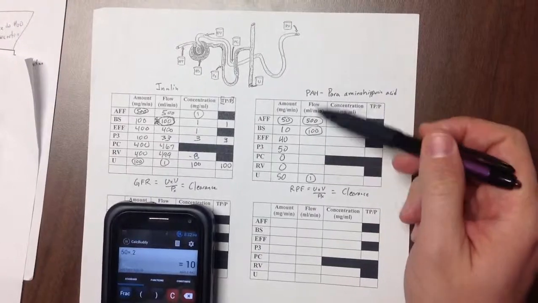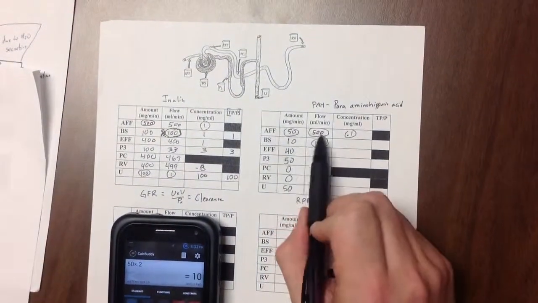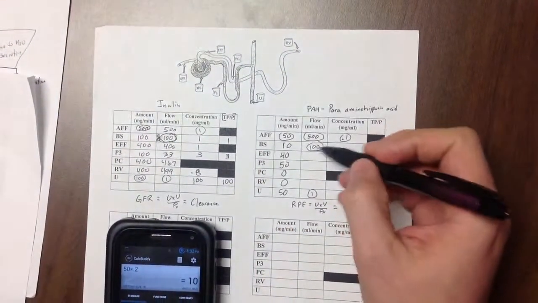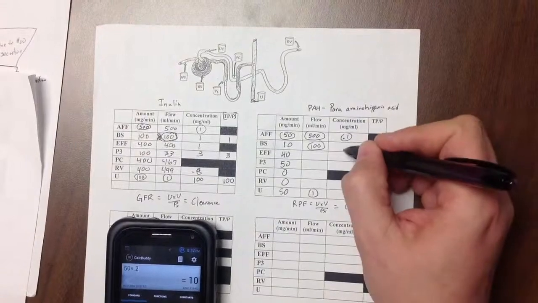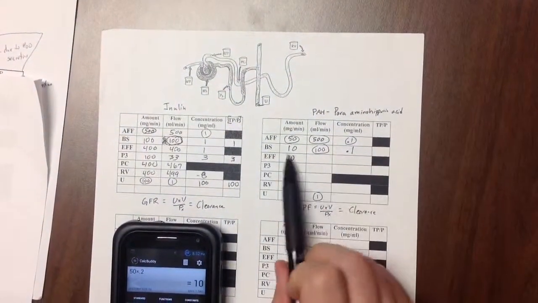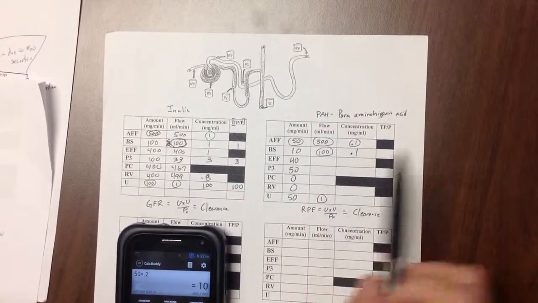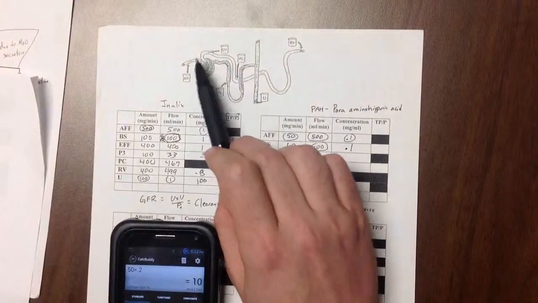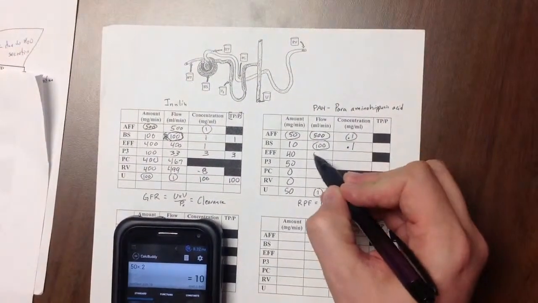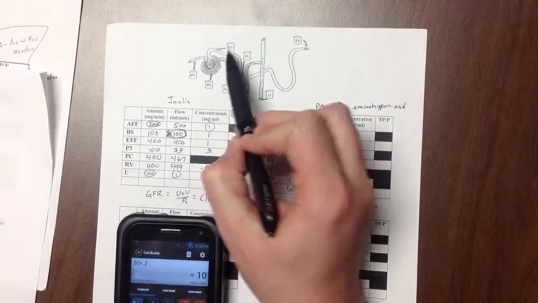Now, the flow, the water, is pretty much the same as we had before. We have 500 milliliters of water coming in. We filtered out 20%, and the concentration is the same because we haven't done anything to the concentration of water yet. So we've still got concentration of PAH in water is 0.1. Here at the efferent arteriole, we took out 100, so we've got 400 left. Same as before. We came in with 500, took out 100, we've got 400 left.